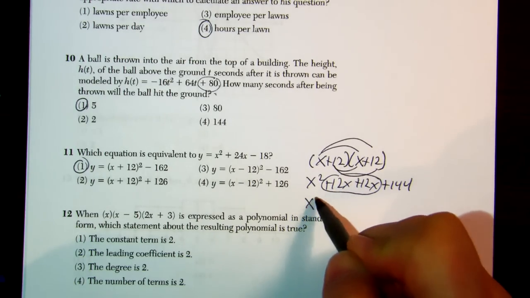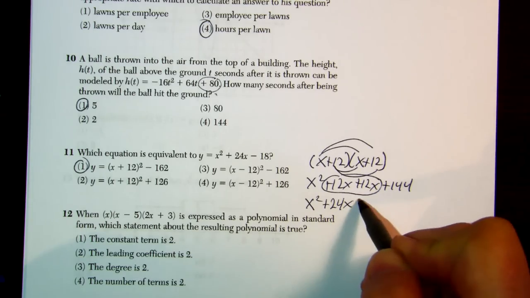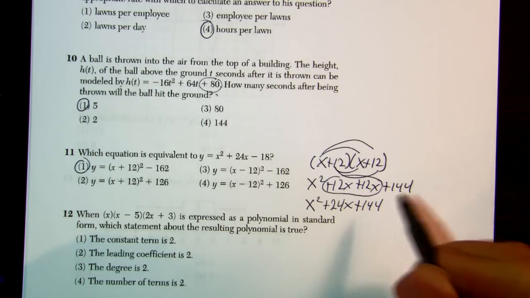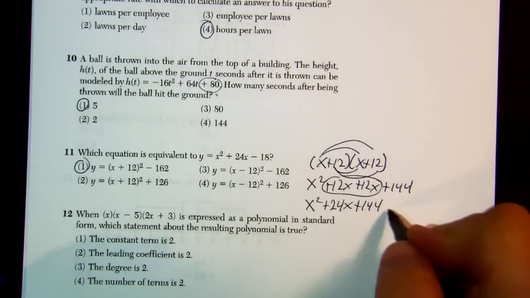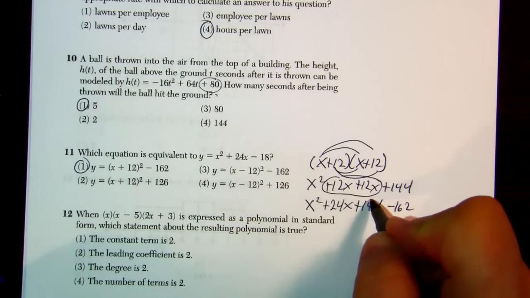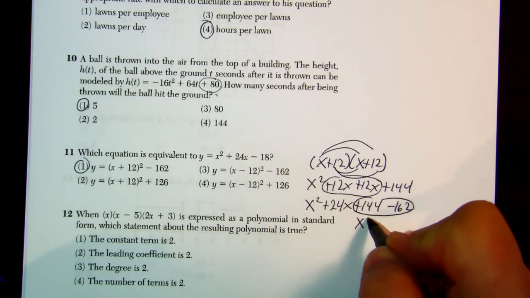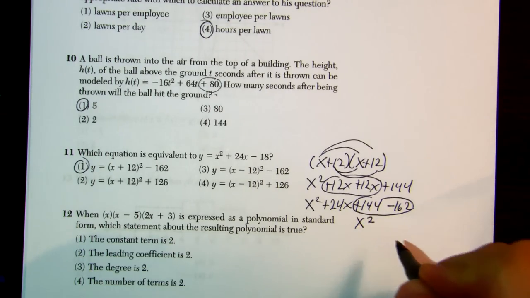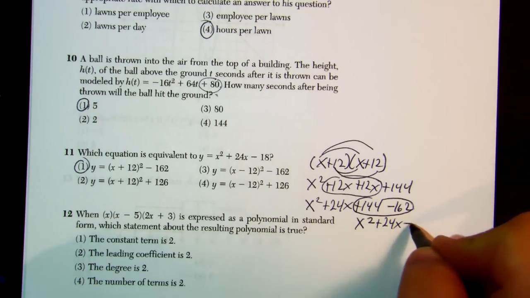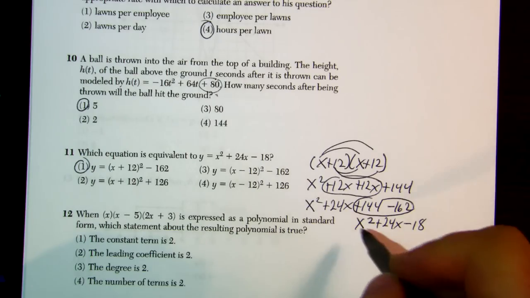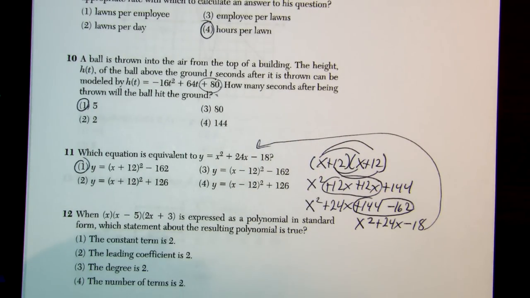We have x squared plus 24x plus the 144. And we cannot forget about the minus 162 there. So when you combine these two, you're going to be left with x squared plus 24x minus 18, which gets us back to the original problem. Okay, choice 1.